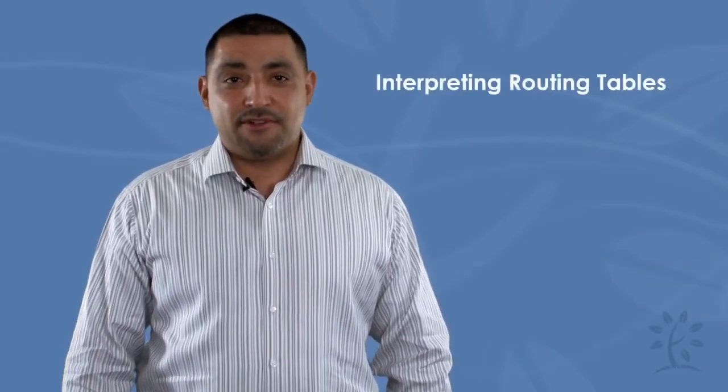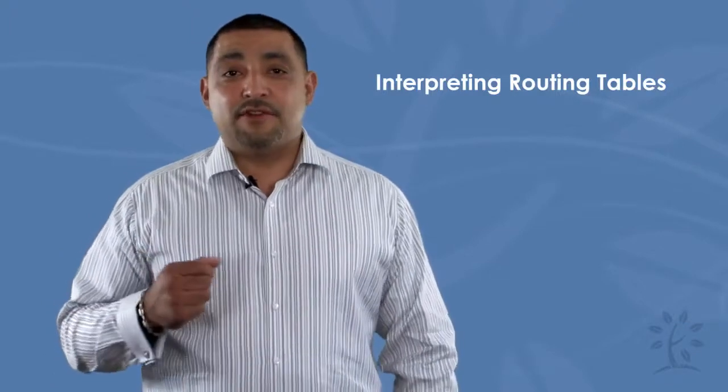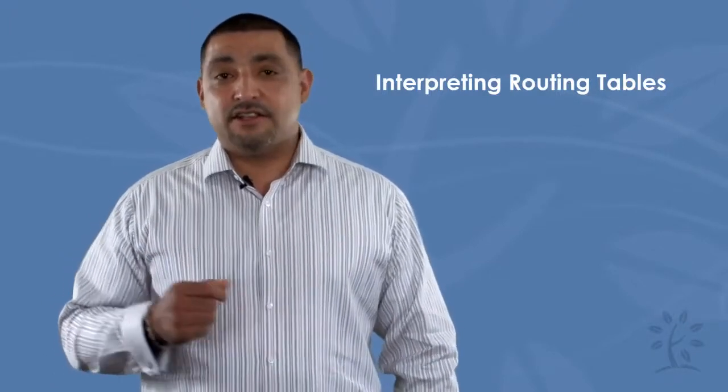Today's topic of discussion is going to be interpreting routing tables. Routers use routing tables to make forwarding decisions to route packets to destination networks. The lookup process is based on the most specific route to the least specific. What that means is that the most specific route is the route with the leftmost common bits, or based on the longest match. The default route is an example of the least specific route and is used as a last resort, hence the name, gateway of last resort.